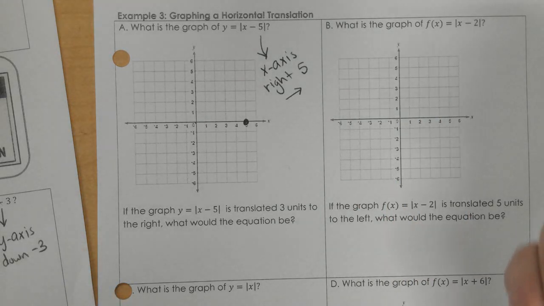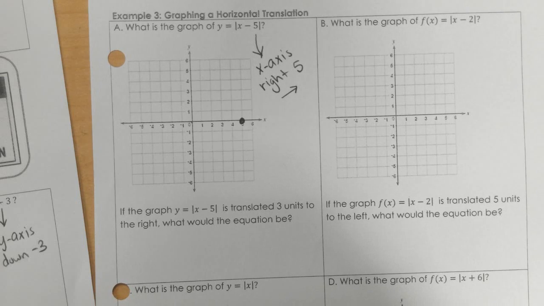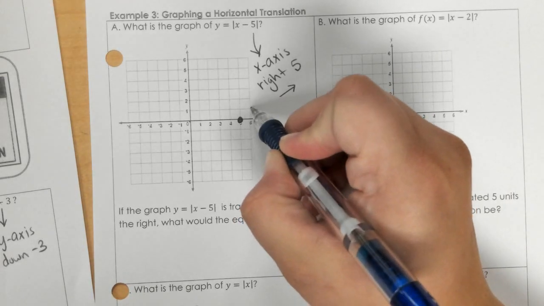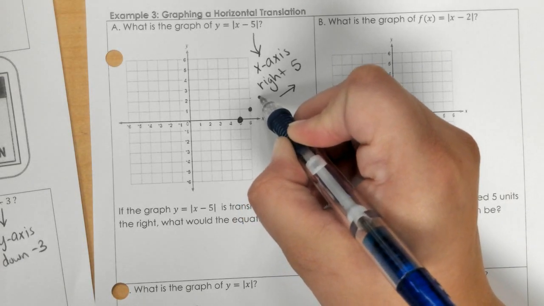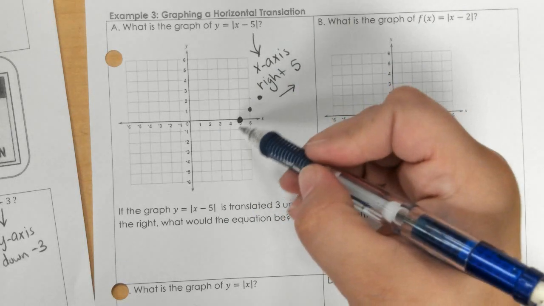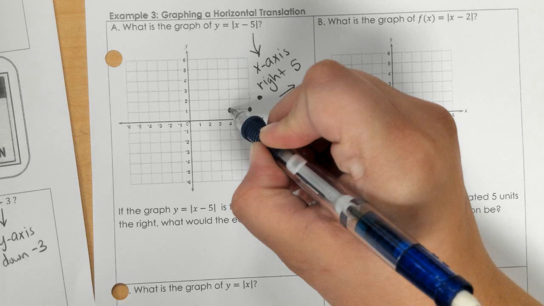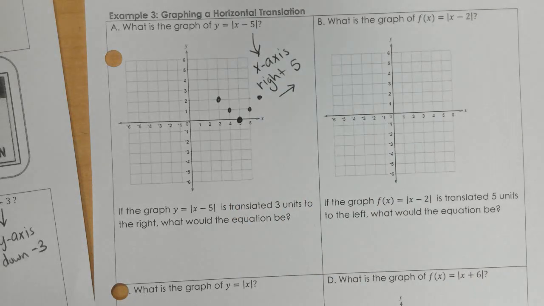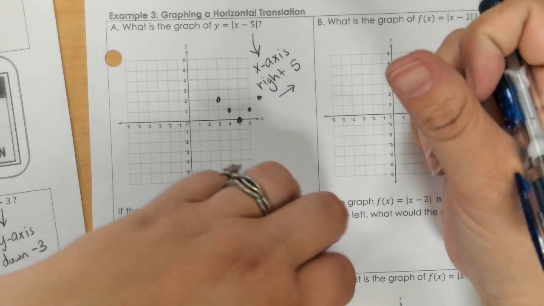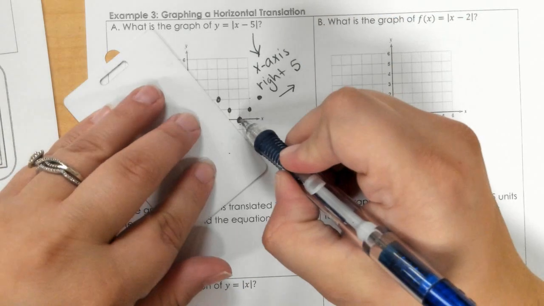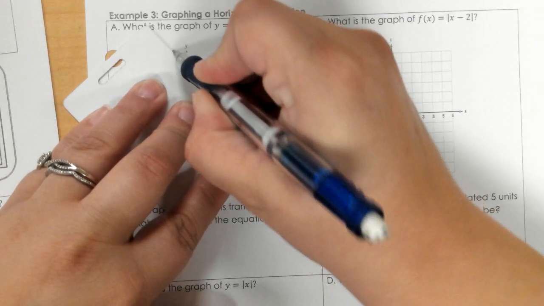Now I have to draw a V shape. So I'm going to go up one, right one, up one, right one. I'm a little bit off the graph. That's okay. I can only really fit 2 points. So I'm going to fit 2 points the other way, and I draw my V shape.